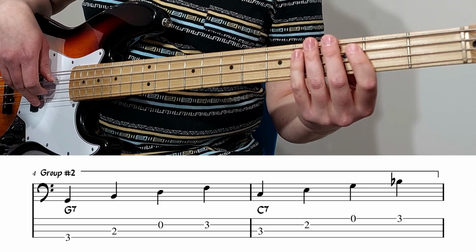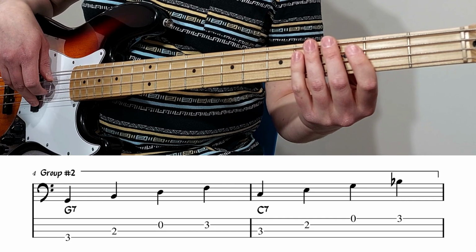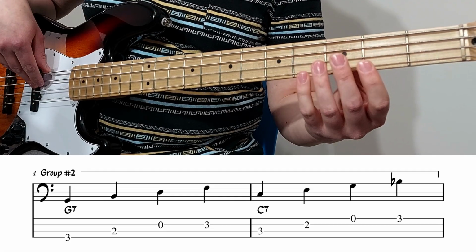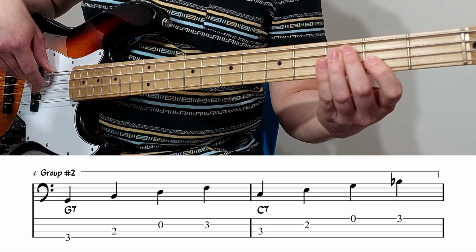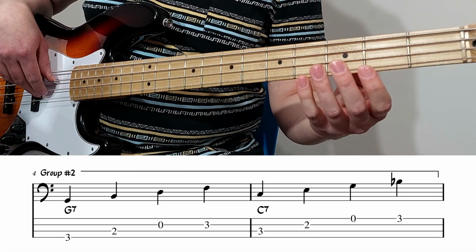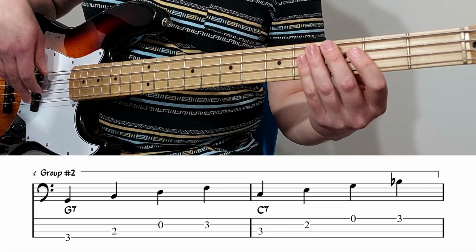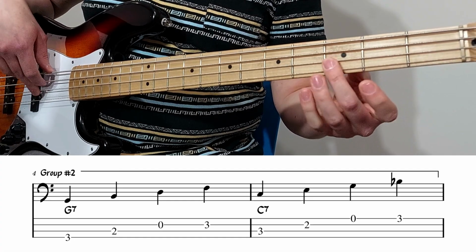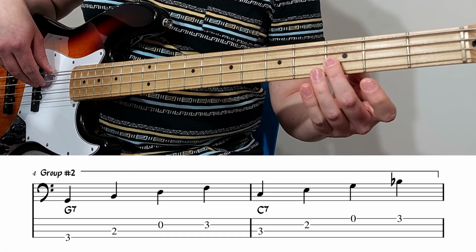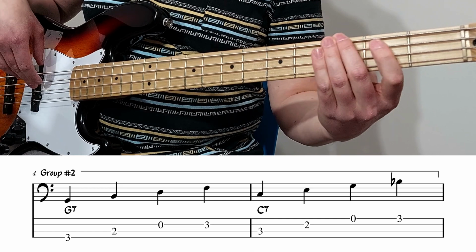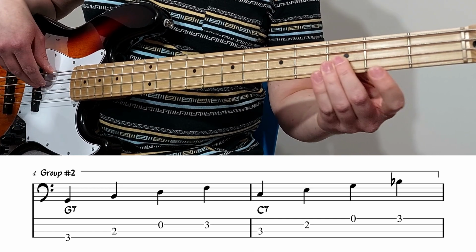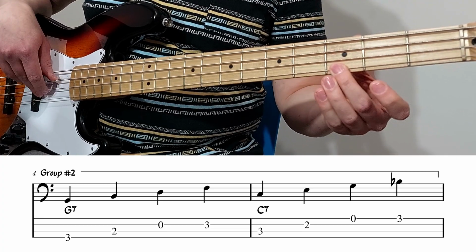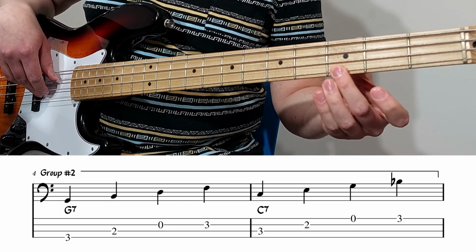Now moving on to G7 and C7. In the major triads video, that was G major triad and C major triad. And again, the same thing, we're just going to add on the minor 7 on top. In this case, F on the 3rd fret of the D string. So that's G7 and now C7. B flat on the 3rd fret of the G string.